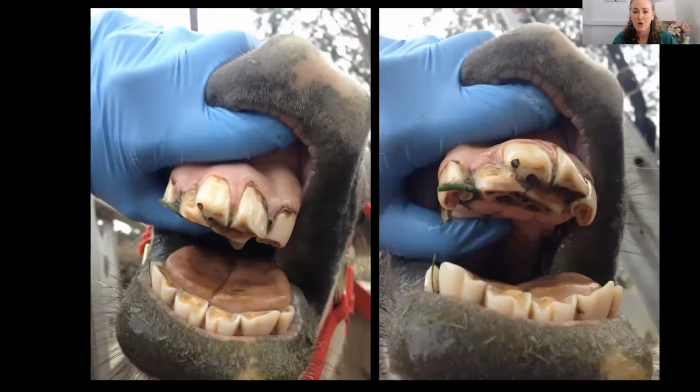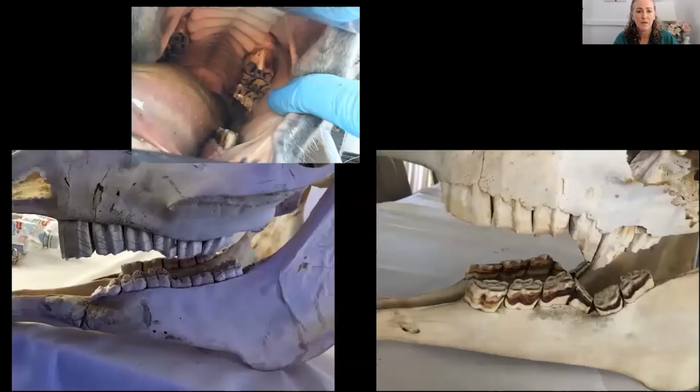It is the most common disease of the horse, hands down. So if any disease that you can think of, any disease in the whole wide world of horse, actually of mammals, including humans, periodontal disease is the most common disease of horses, humans, and all mammals. And it's super important and painful.